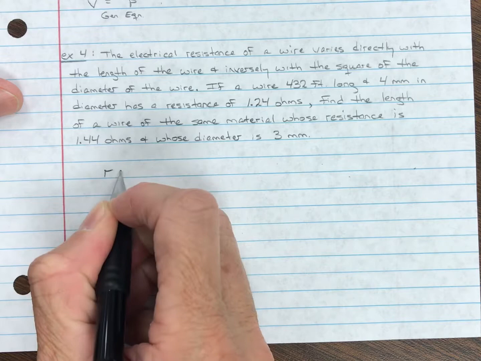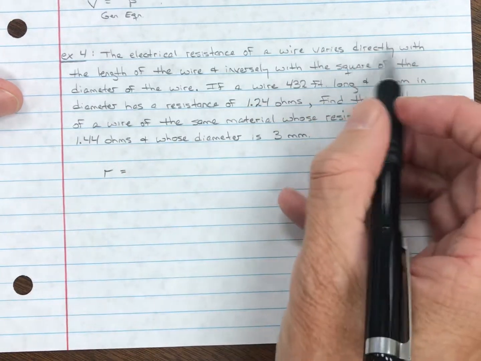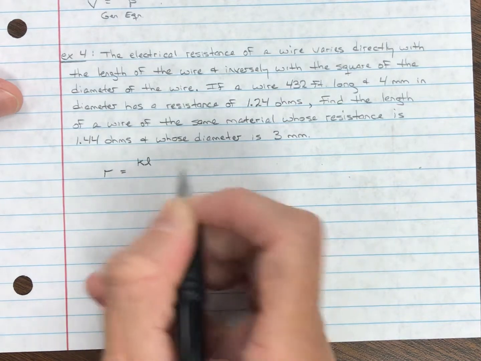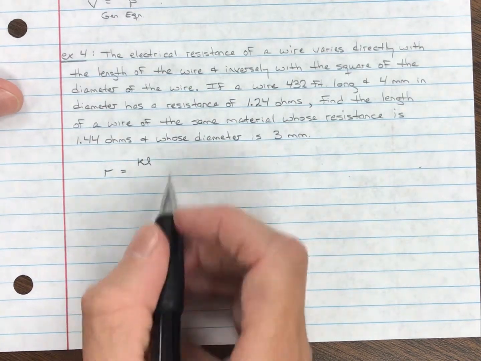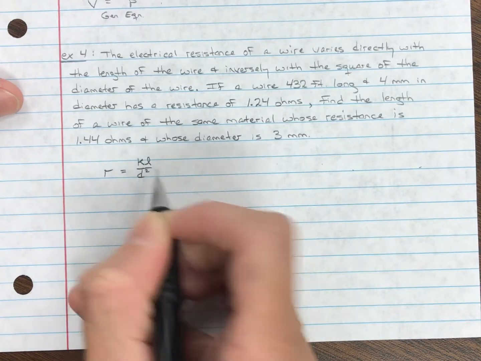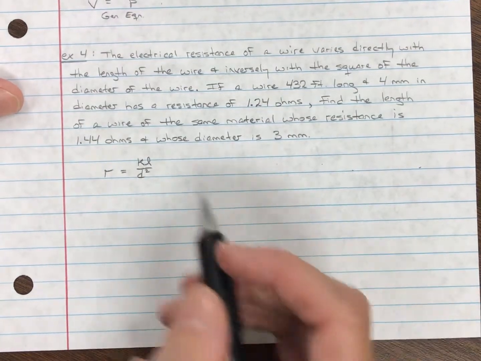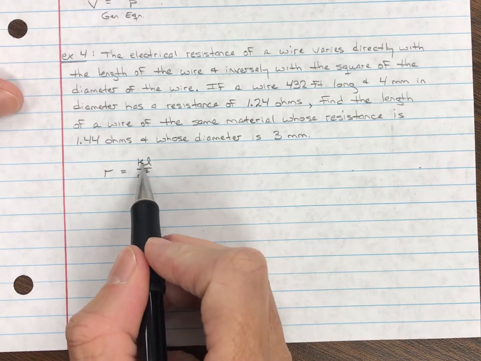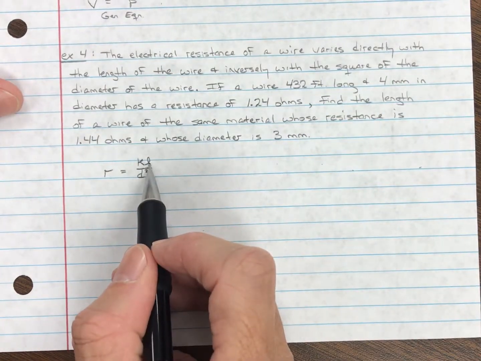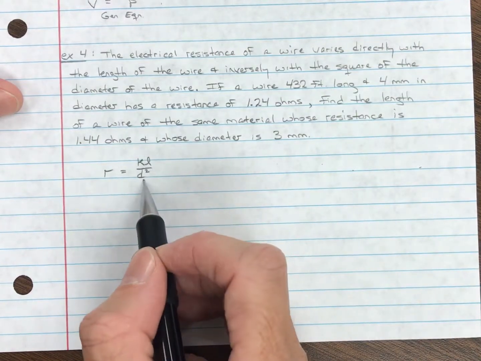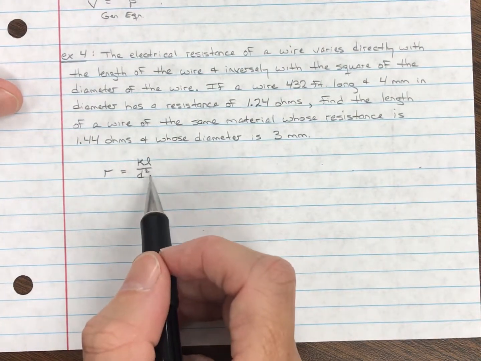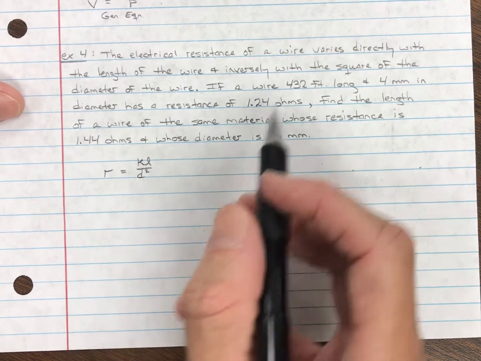Okay, let's forget the rest of this, let's write that down. Resistance, I'll call it R. R varies directly with the length, so the length I'll use is L, so K times L, inversely with the square of the diameter, so over D squared. So my constant of proportionality, it varies directly with length, that's my numerator. Inversely means I'm dividing it by D squared.